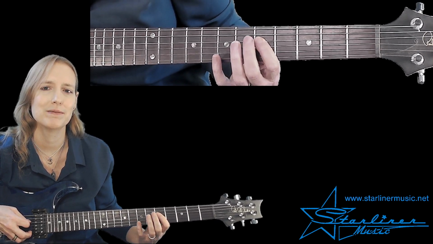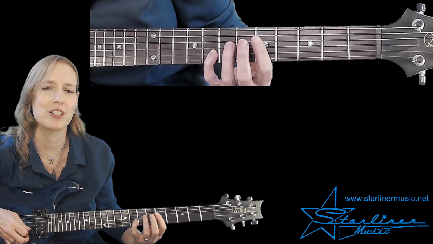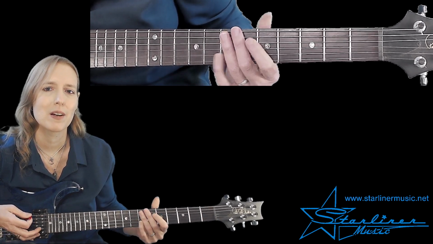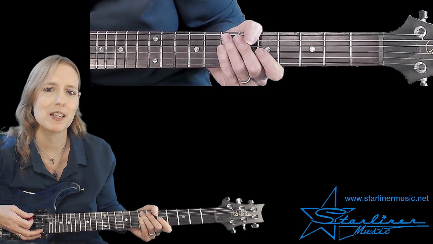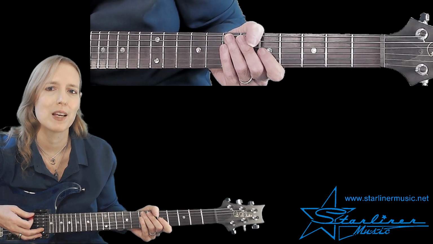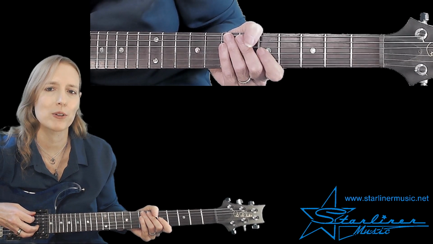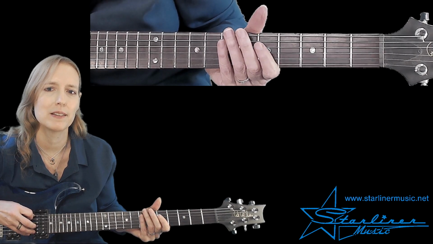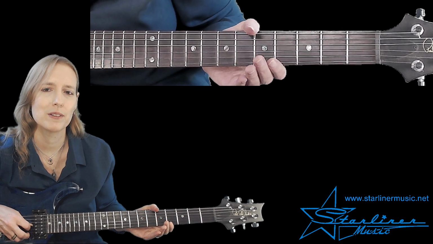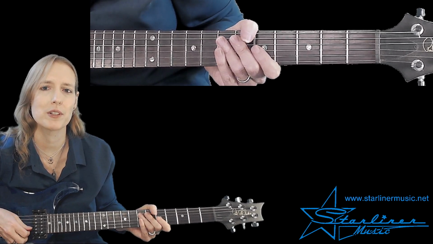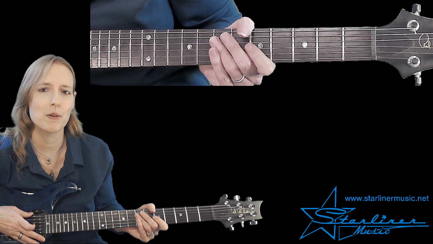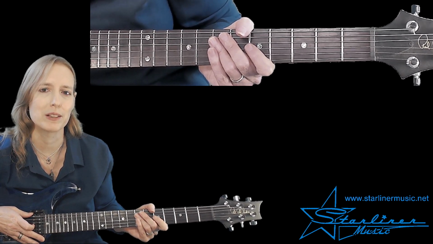Next I have G, and notice I have to adjust the shape because of the tuning. All guitar strings have the same intervallic distance between them except the 2nd and 3rd string. Therefore, anytime I cross from between the 6th, 5th, 4th, 3rd string to either the 2nd or 1st string, I will have to adjust my intervallic shape for tuning.